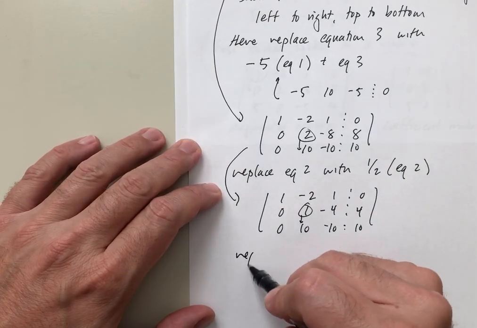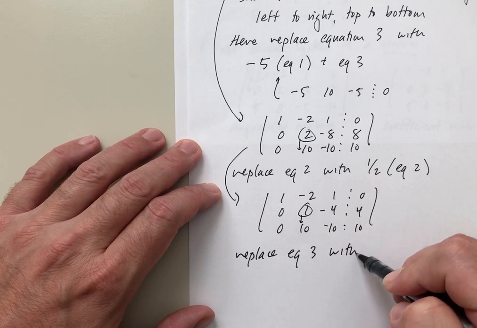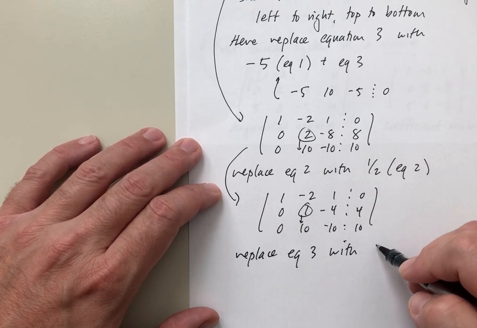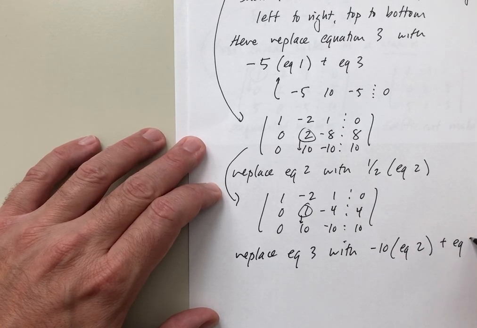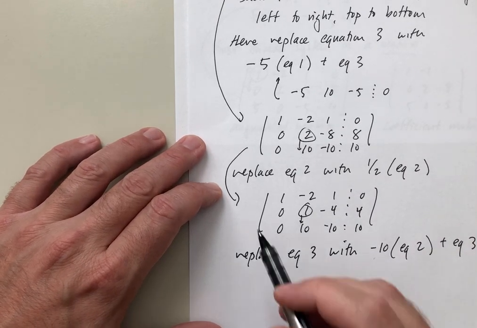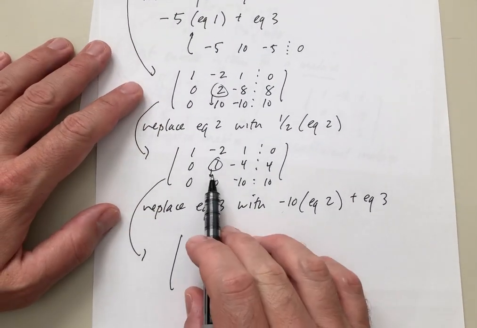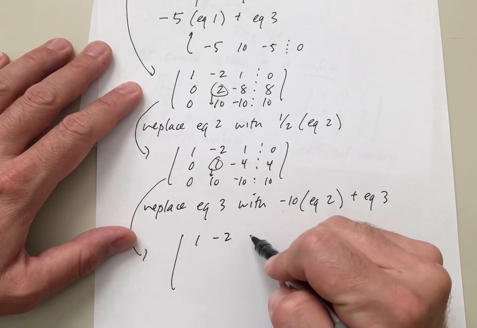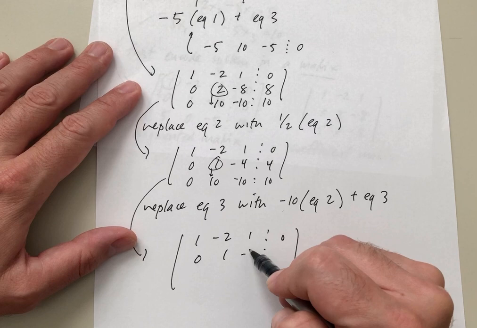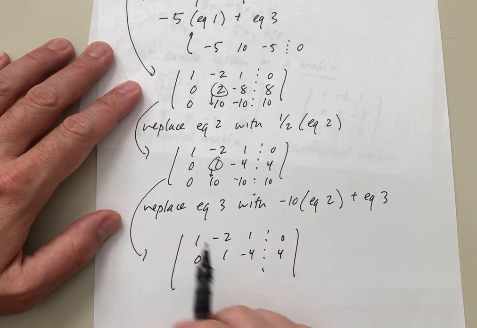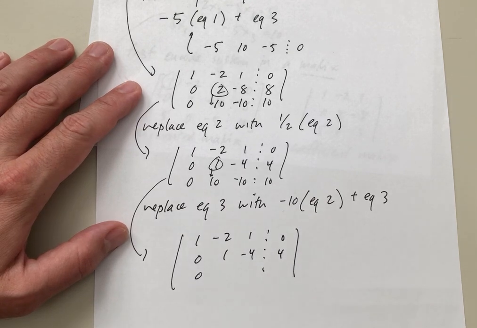So what I'm going to do is replace equation 3 now with minus 10 times equation 2 plus equation 3. So I'm going to take minus 10 times this equation. I leave equation 1 alone as before. Leave equation 2 alone because I'm only replacing equation 3. I'm replacing equation 3 with minus 10 times equation 2 plus equation 3.